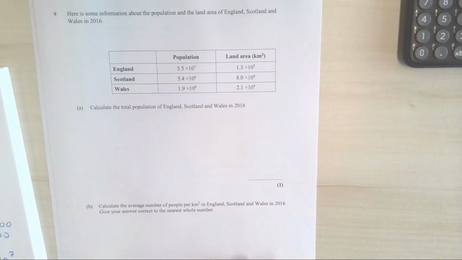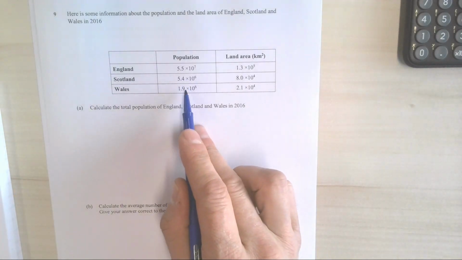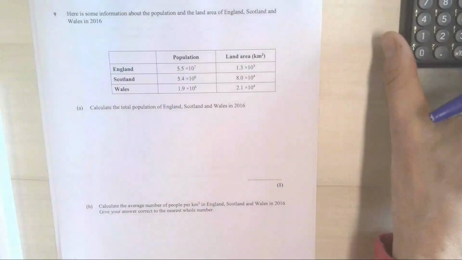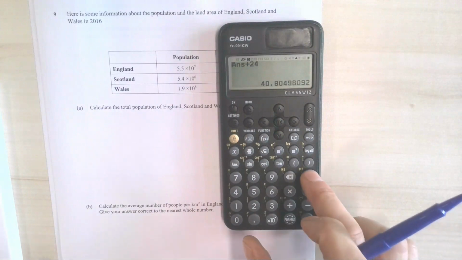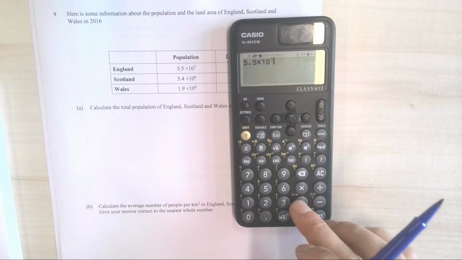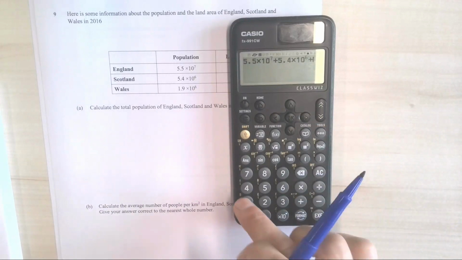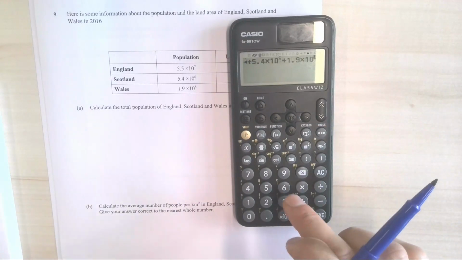Number 9. You've got to do a total population, so you've just got to add all of these numbers together. It might look slightly different when you calculate, depends what you've got. 5.5 times 10 to the power 7, plus 5.4 times 10 to the 6, plus 1.9 times 10 to the 6.